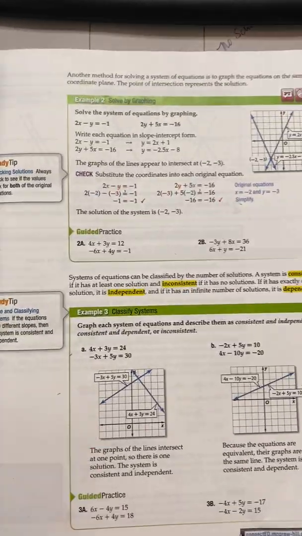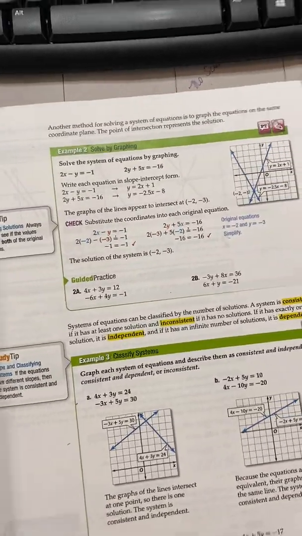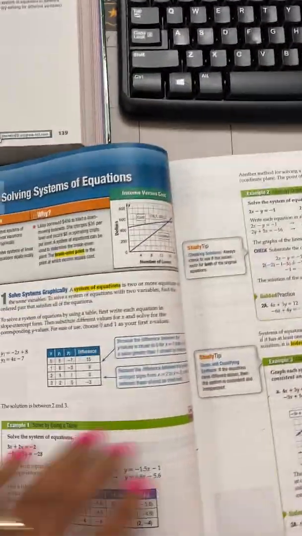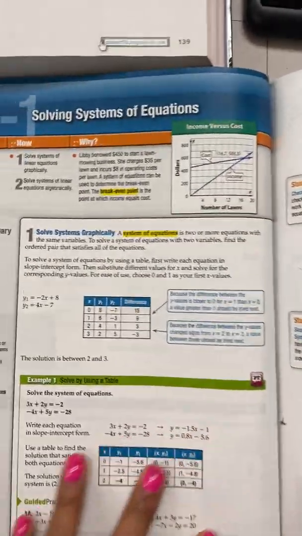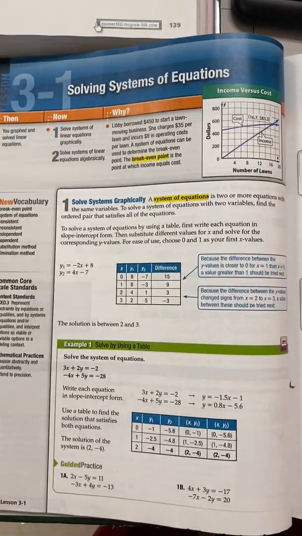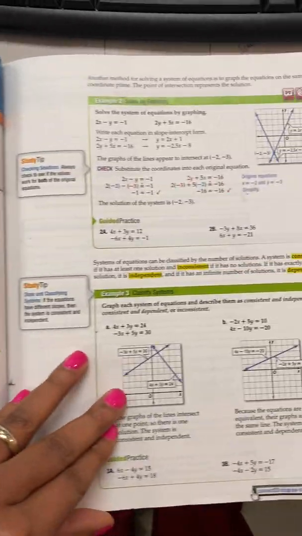And today, what we'll be working on, this is our Algebra 2 book. I'm hoping that this is your Algebra 2 book as well. We're going to do chapter 3, solving systems of equations. And I want to do a few examples with you.